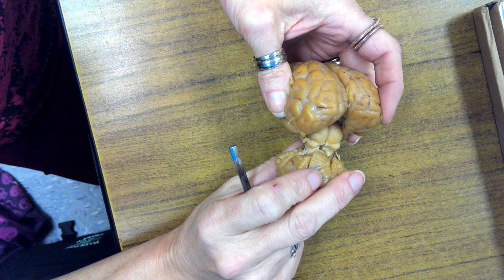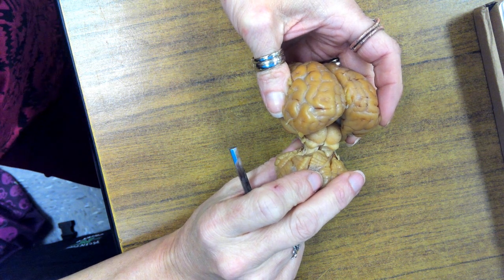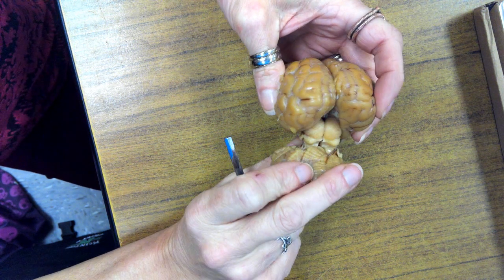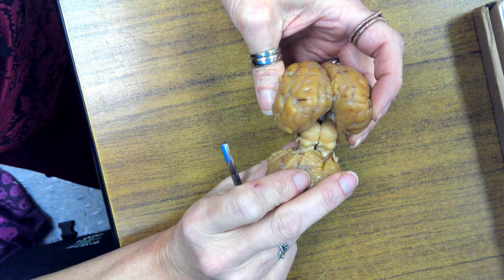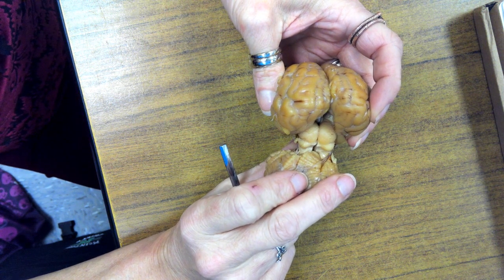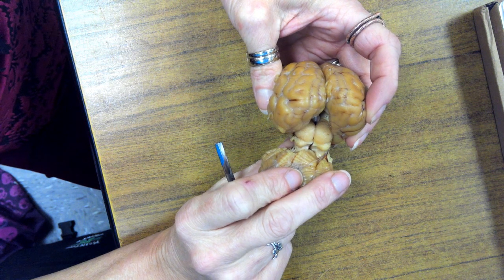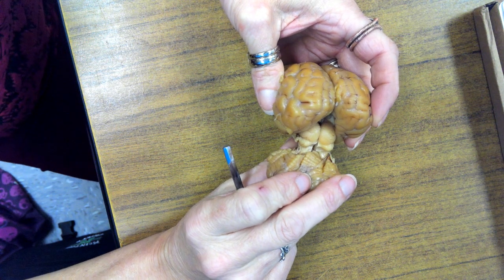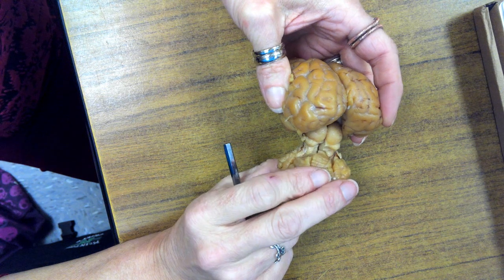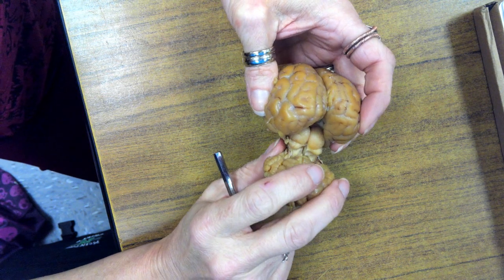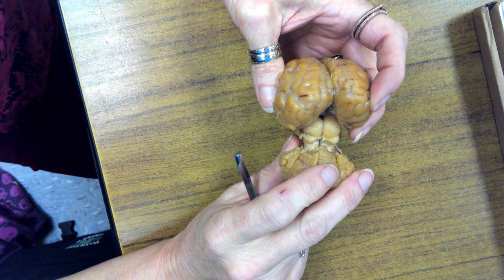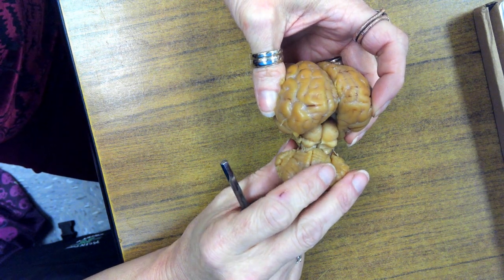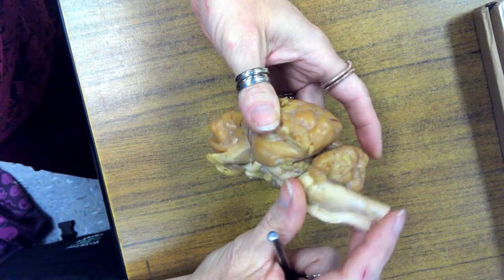Corpora quadrigemina. Now, if you look very carefully, you can see above the superior colliculi the pineal gland just kind of hanging out there. The entire area that includes the corpora quadrigemina is basically the roof of the midbrain, is what it's called. Let's do the ventral view.